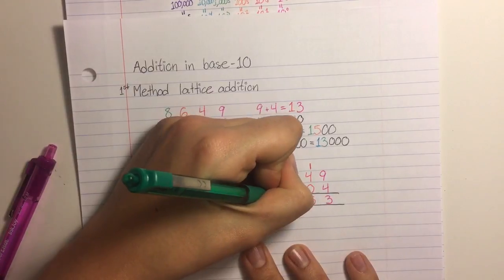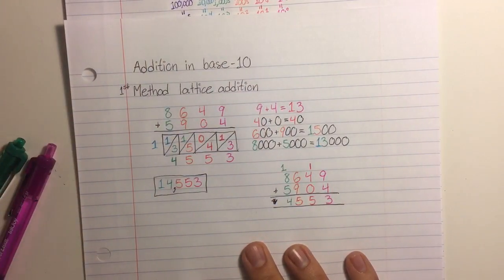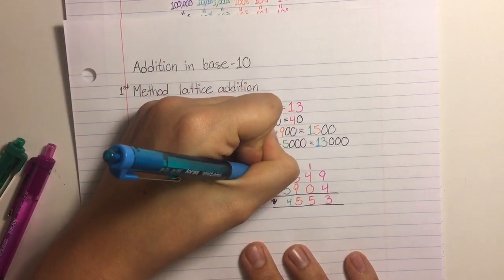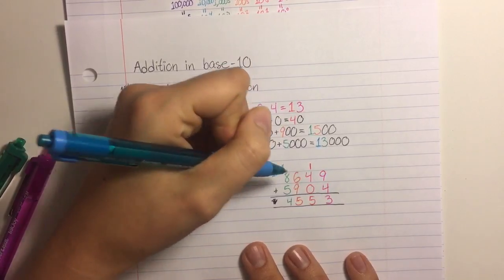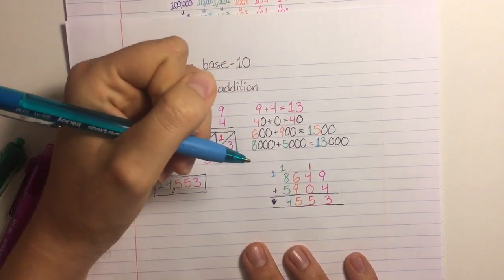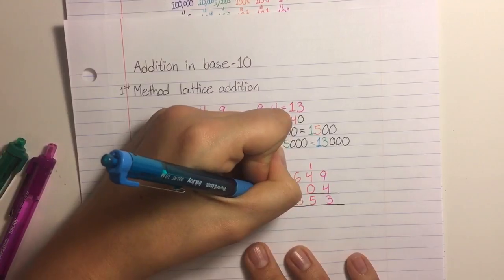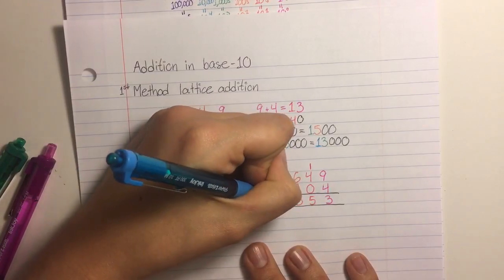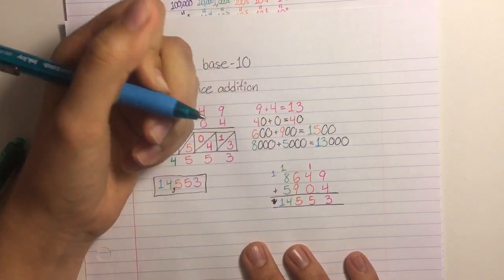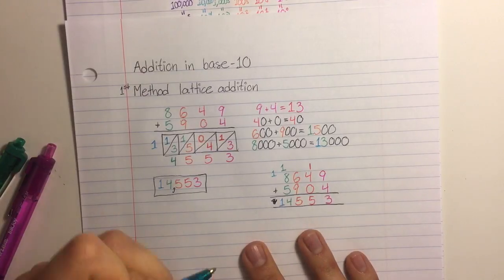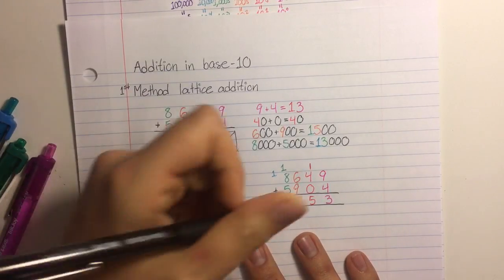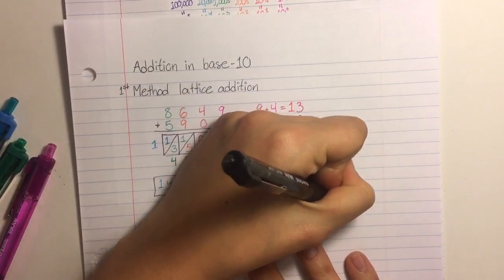So then we have 4, carry the 1, and again, it's 8,000 plus 5,000 plus 1,000 gives us 14,000, which is the same as 1 10,000s, 4 in the thousands. Sweet, and then we get the same answer.